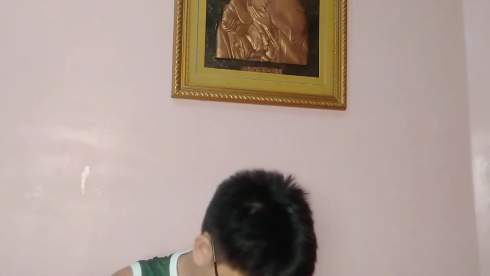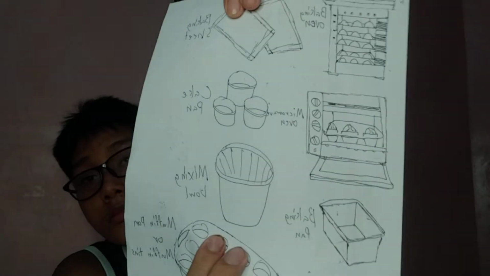Next is mixing bowl. This is an example of a mixing bowl. A mixing bowl is a deep bowl that is particularly well suited for mixing ingredients together. These come in many materials such as stainless steel, ceramic, glass, and plastic.